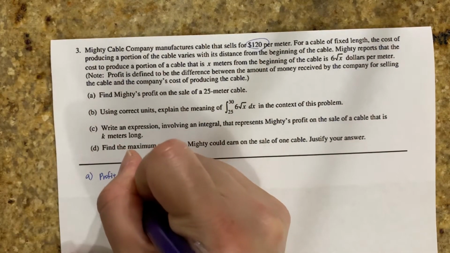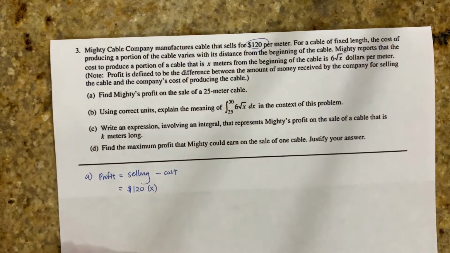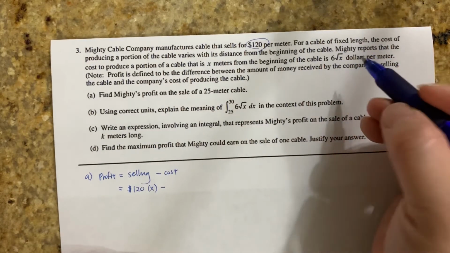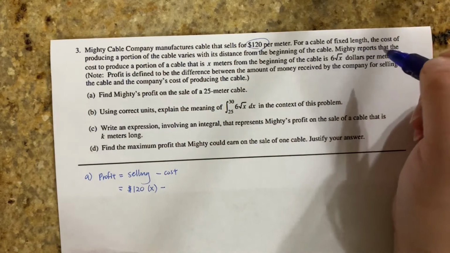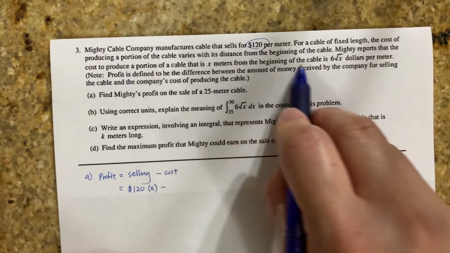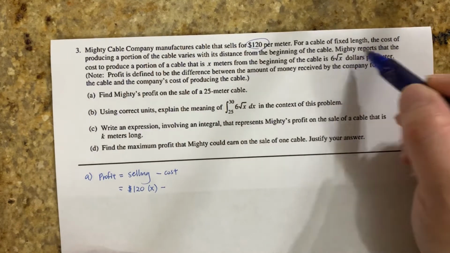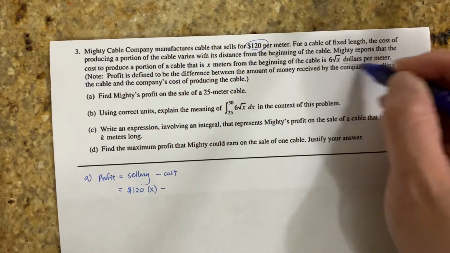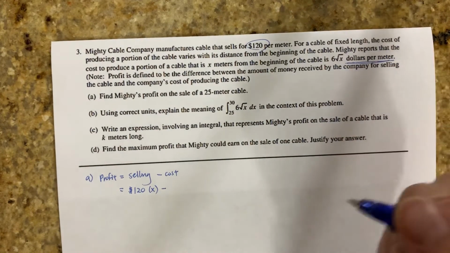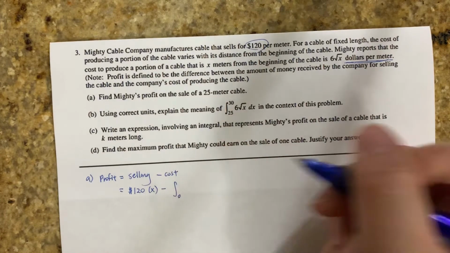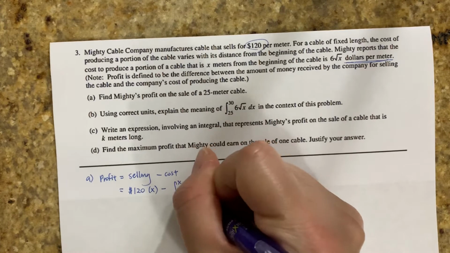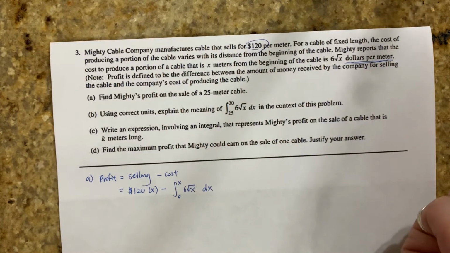So $120 times x, however many meters I have, right? And then how much does it cost to produce? Well, it's going to differ because it says the cost to produce cable from x meters from the beginning of the cable is 6 root x dollars per meter. This is a dollars per meter. This is a rate of cost that is given to you. So if you want to find the total cost, you're going to take the integral between 0 to whatever x value that is, right? And then 6 root x dx. And that's your profit function.